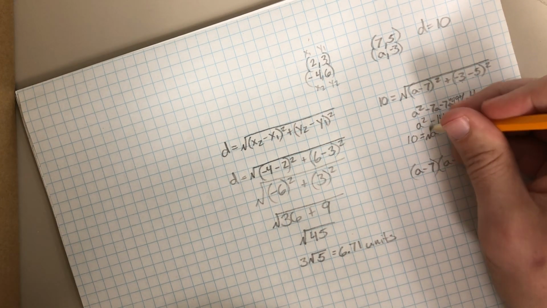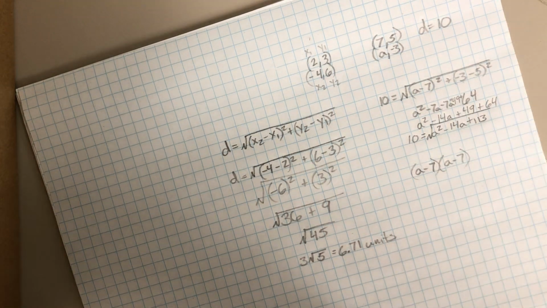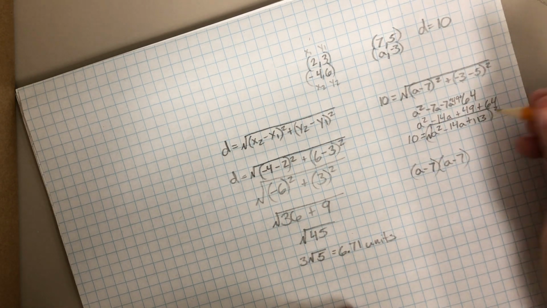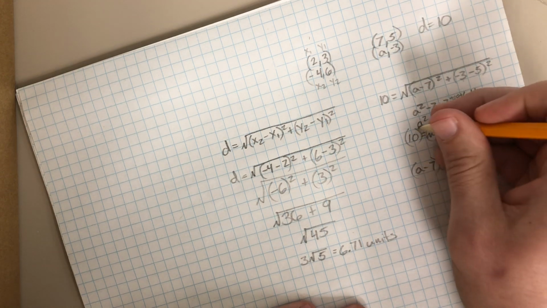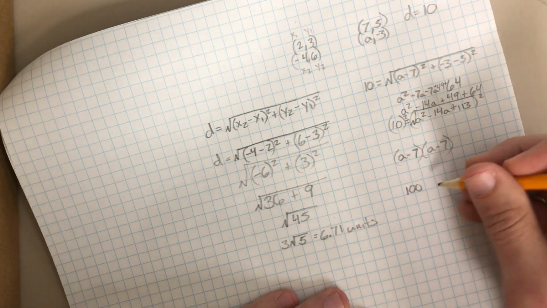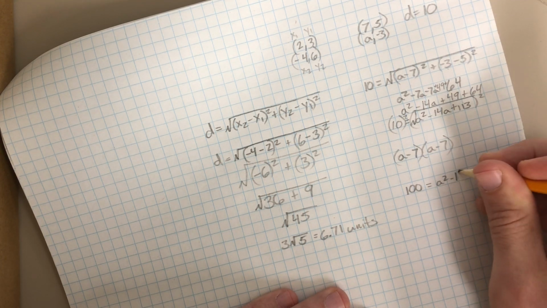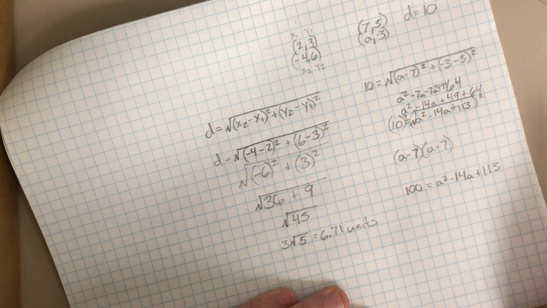Now, this is the square root. So in order to get this outside the square root sign, I got to square both sides. So now here, 10 squared is 100. We're just going to jump down here. Equals a squared minus 14a plus 113.